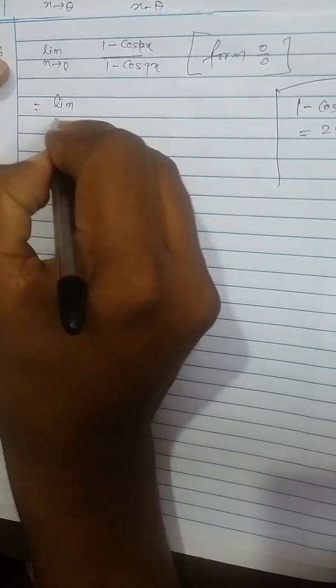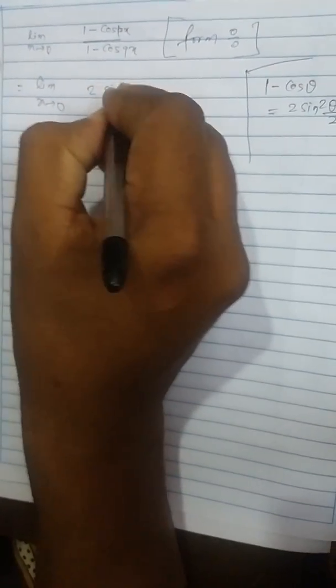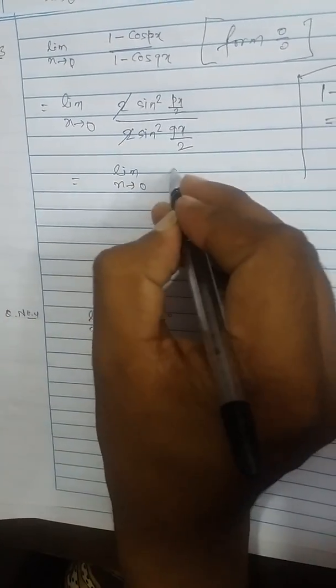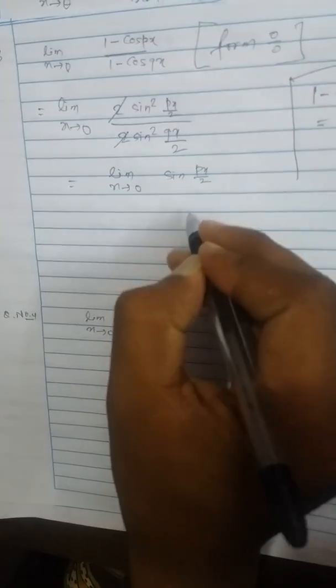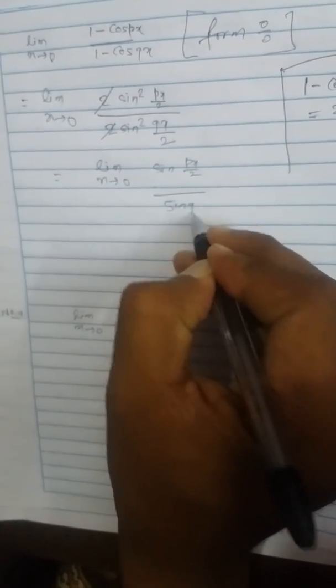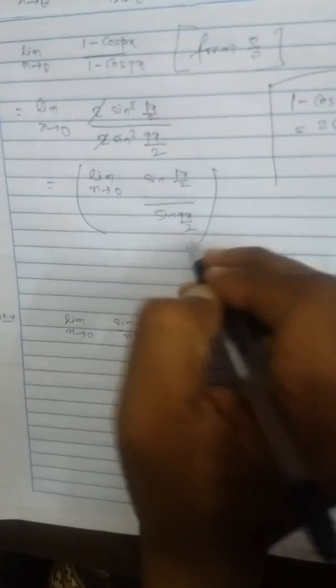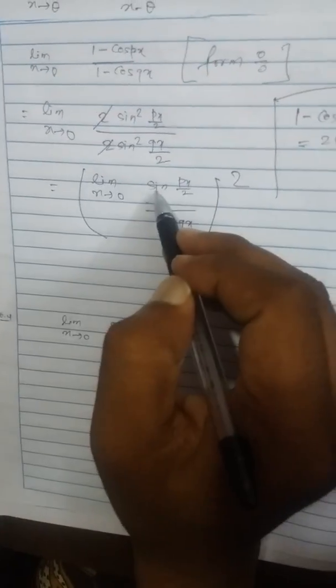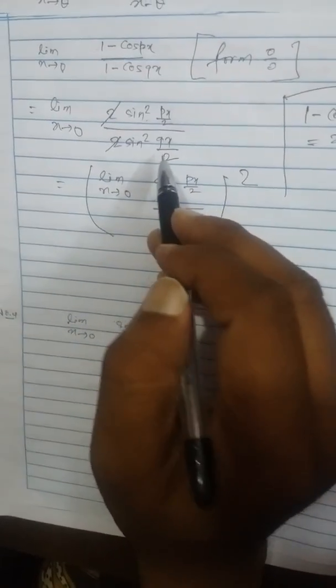So this limit as x tends to 0, 1 minus cos px can be written by this formula as 2 sin square px/2. By the same formula, the denominator can be written as 2 sin square qx/2. 2 and 2 will be cancelled. Can this be written as the limit as x tends to 0 of, in the numerator, sin(px/2), and in the denominator sin(qx/2), whole square? Can you do so? You can, because the square of this becomes sin square px/2 and the square of this becomes sin square qx/2.